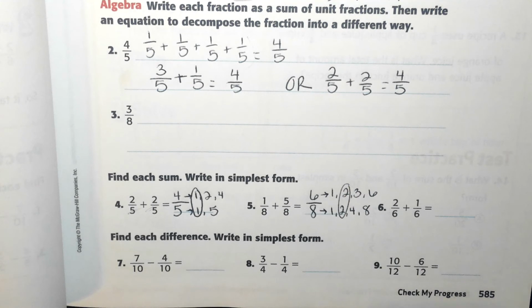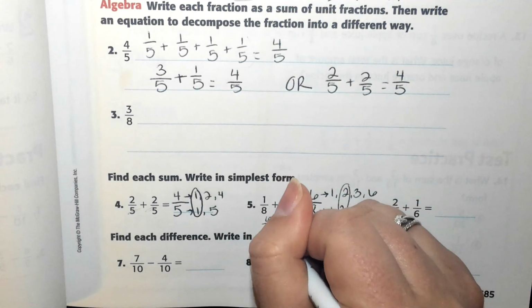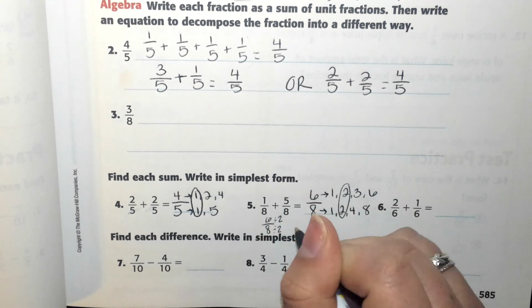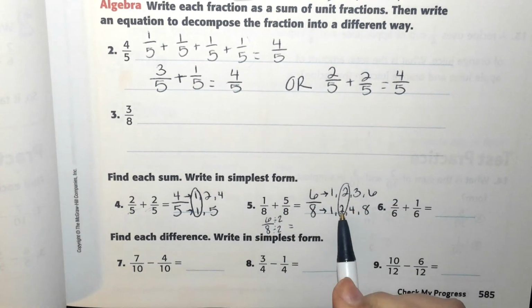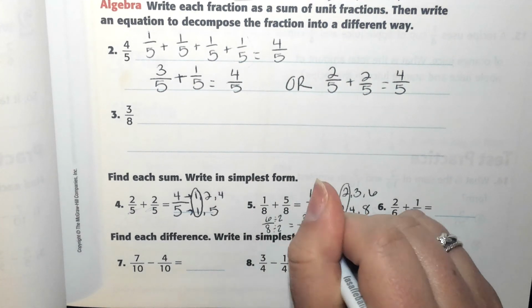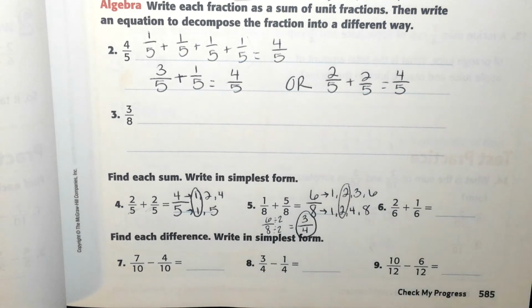And then to put 6/8 in simplest form, I'm going to divide both the numerator and denominator by their greatest common factor, which is 2. 6 divided by 2 is 3. 8 divided by 2 is 4. So 3/4 is my answer. Go ahead and try number 6.